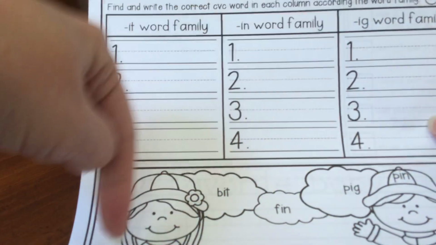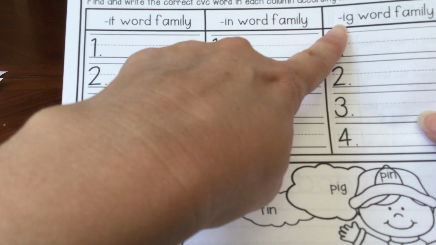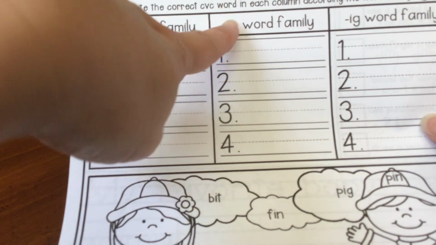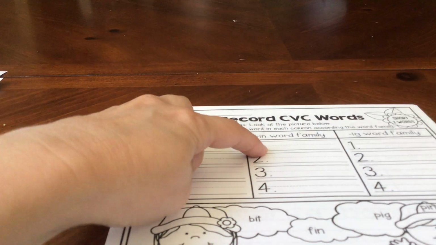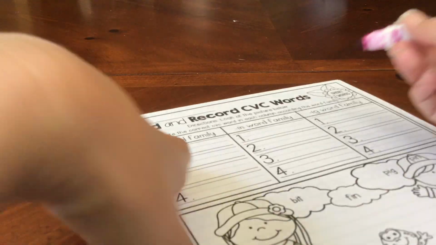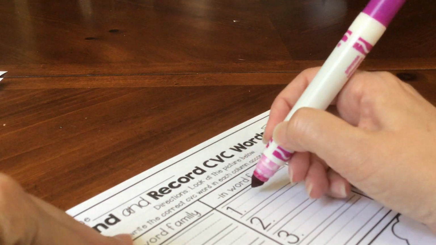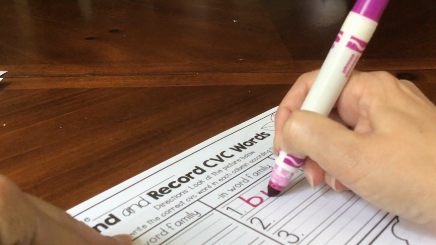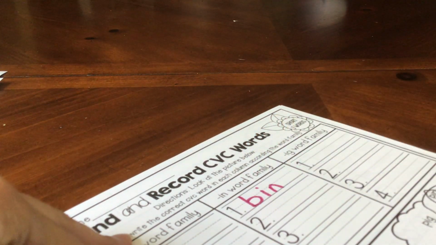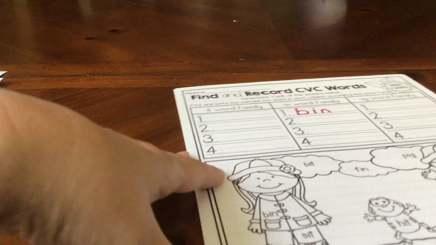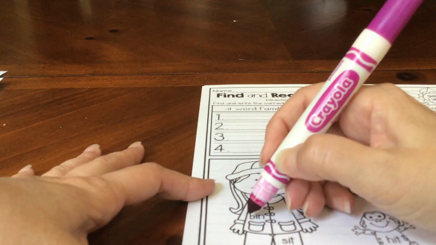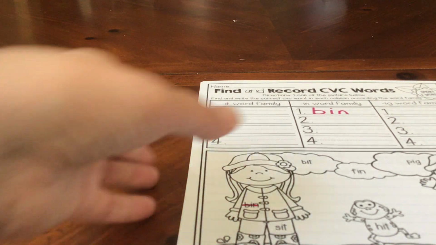Yes. Bin and ig. No. Bin and in rhyme. So we're going to write the word bin under the word in, under the in word family. B-I-N. And I'm so sorry I made a mistake on that. And I'm going to cross that one off so that I remember that I have done it. Now let's find another word.